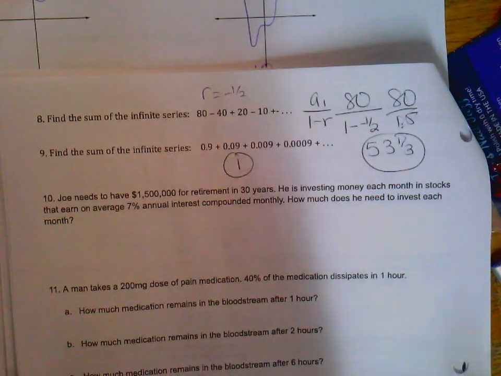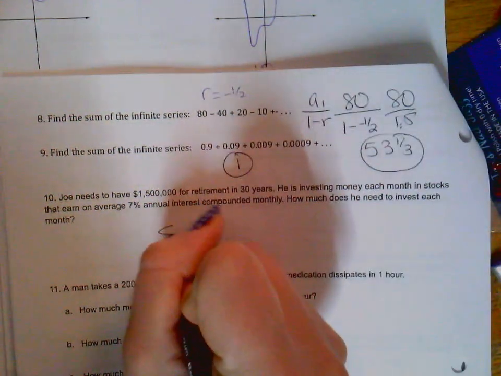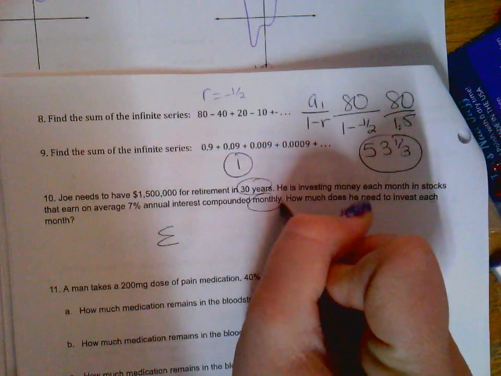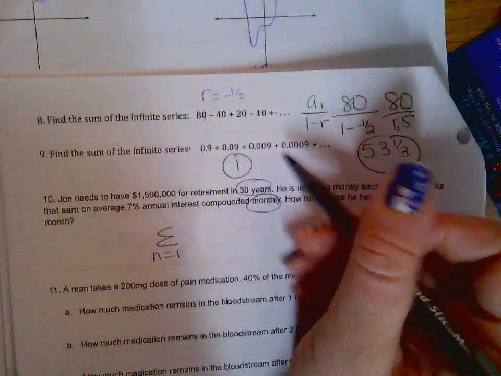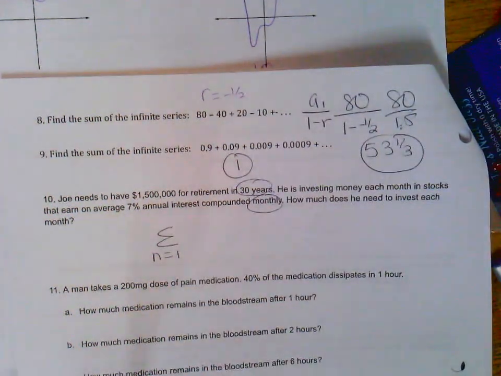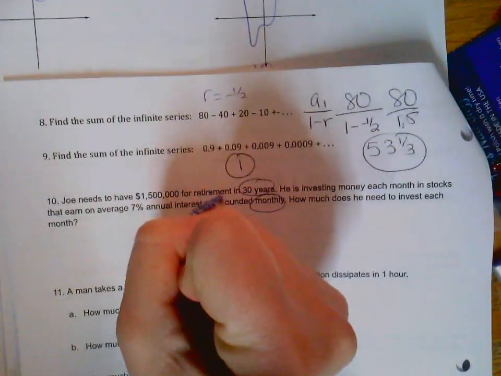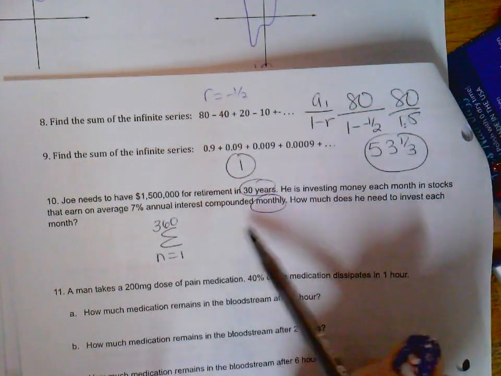So we're doing compounded monthly, right? So we are doing a summation. It's 30 years compounded monthly. So n goes from 1 to, what's 30 times 12? Is that 360? Oops. 30 times 12 is 360. So 360 times he's going to put money in every single month.